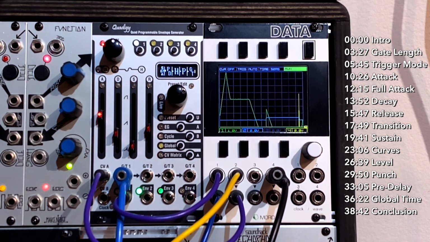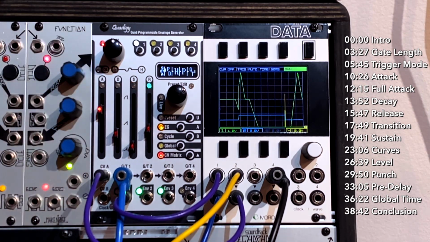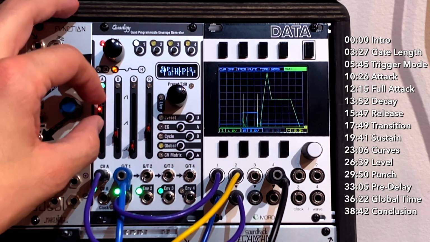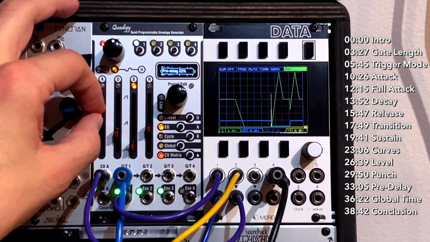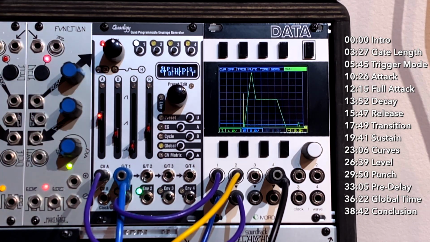So I've essentially introduced swing into my sequence. If I raise this too high, it'll start sounding drunk. If I bring it back down into the 15 to 20% range, then it's a subtle swing effect.